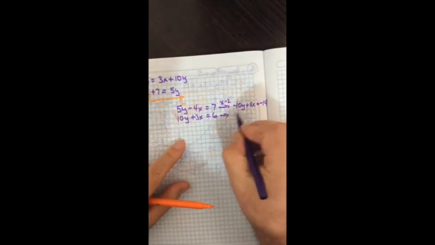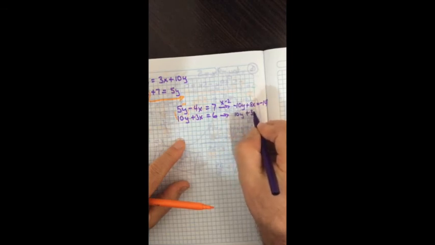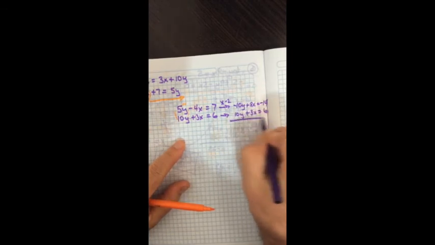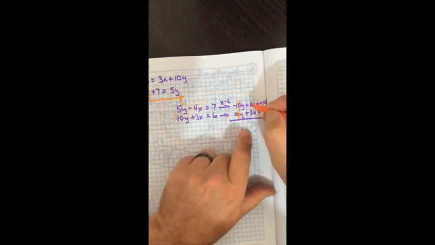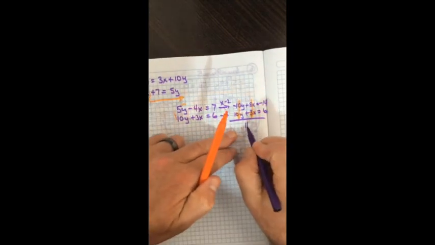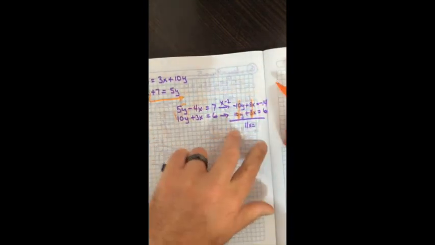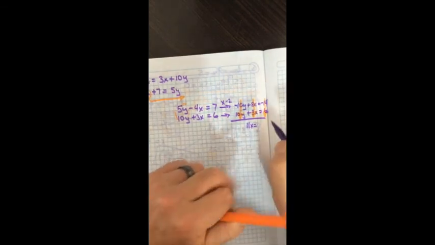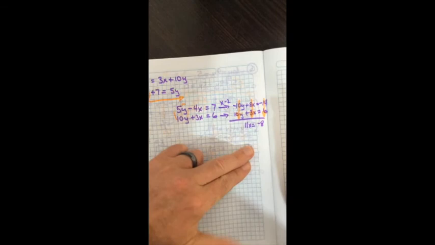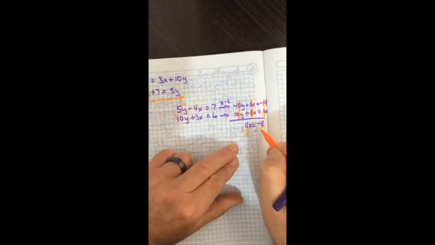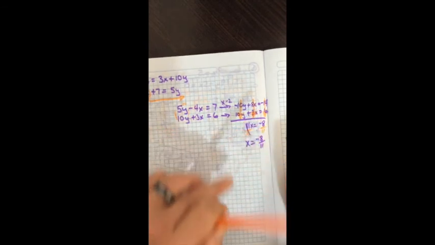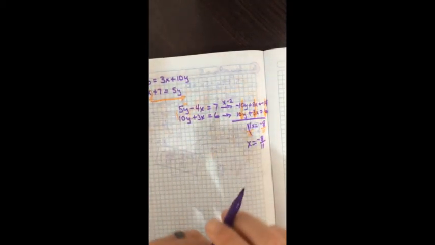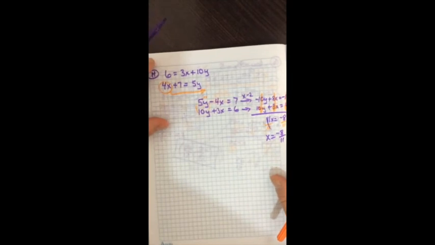This one, do nothing. 10y plus 3x equals 6. Okay, the 10s went away. Excellent. 8 and 3 make 11x. -14 and 6 make -8. Divide off the 11. And there's my first answer. X equals -8 over 11. I could take that, go plug it in right there, and just deal with it. But I don't want to because of that ugly answer.